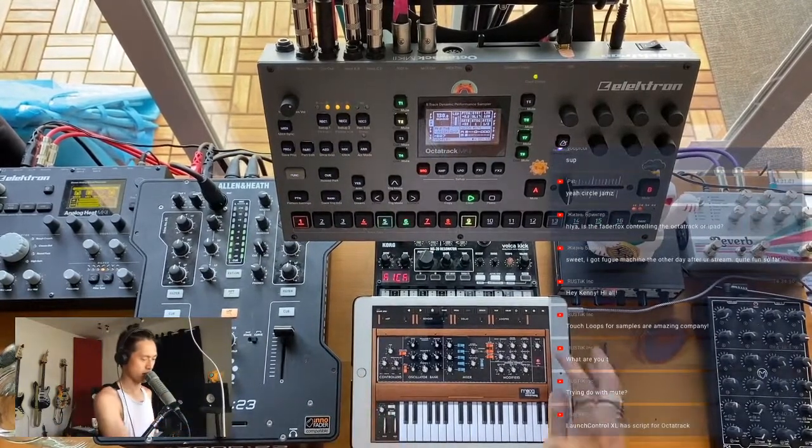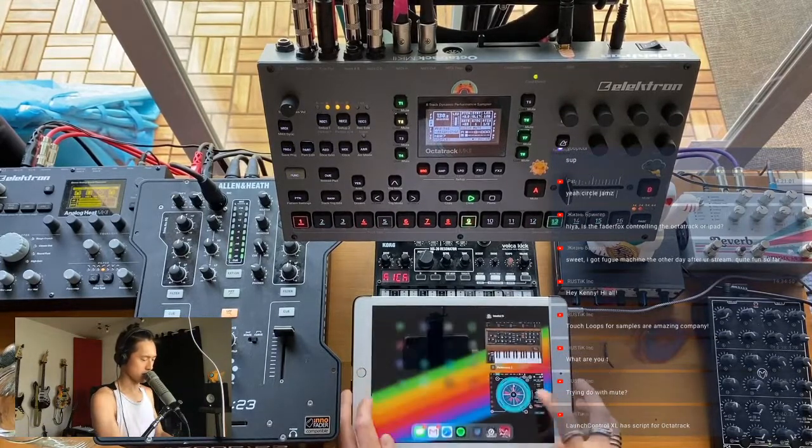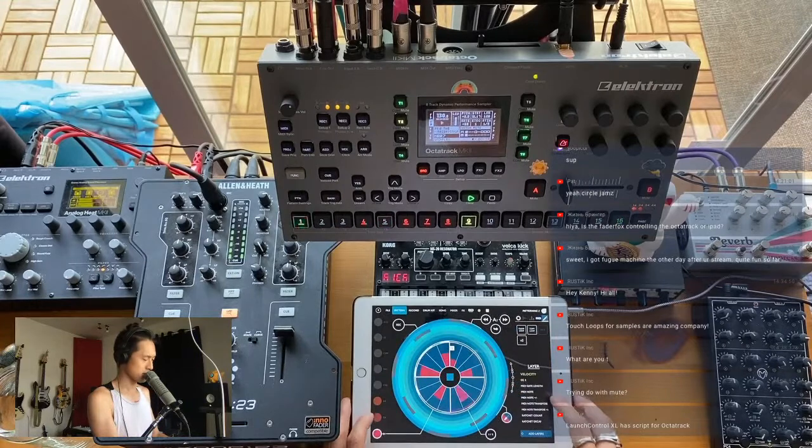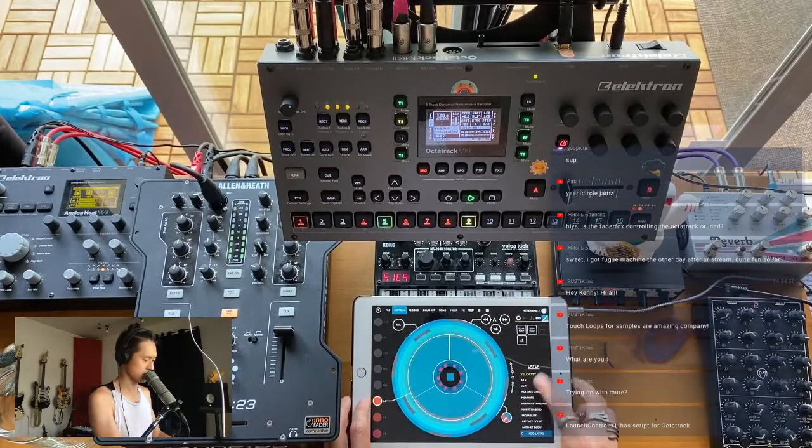I'm wondering why that filter isn't working. Oh, it's because I have it automated somewhere. I mapped it to CC4, so let's just clear that.